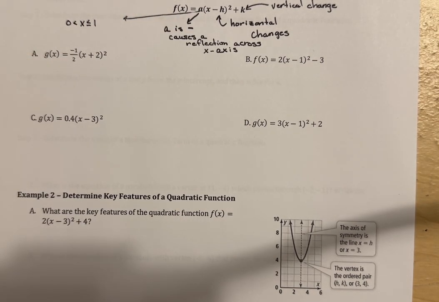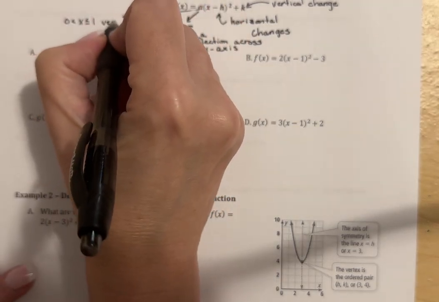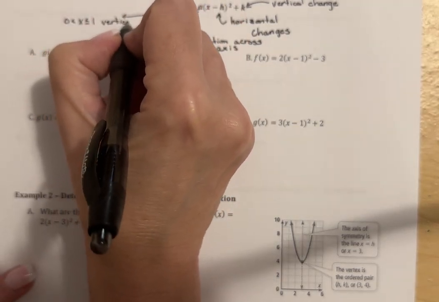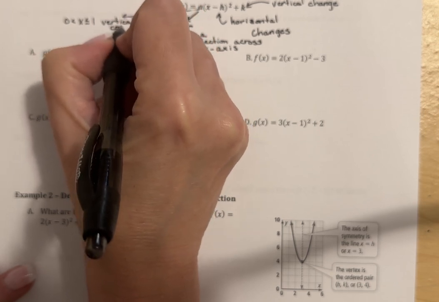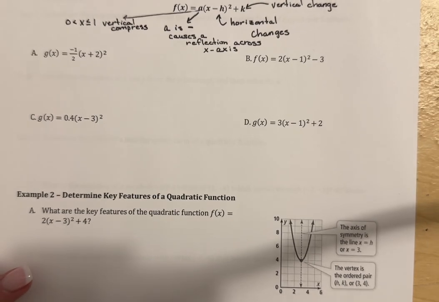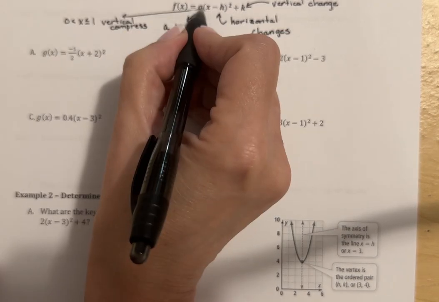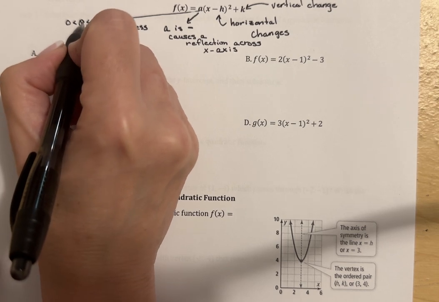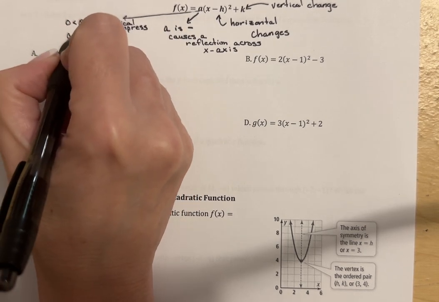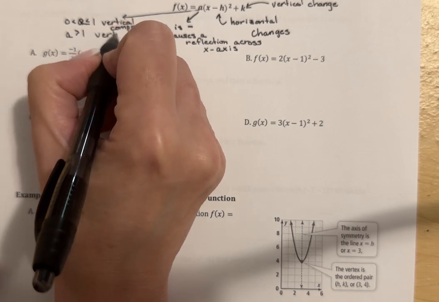That's going to cause a vertical compression. So I'll just write vertical compress. If your a value happens to be larger, so if a happens to be greater than 1, it's going to cause a vertical stretch.